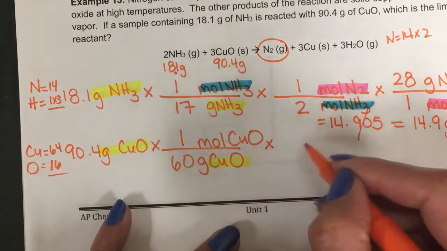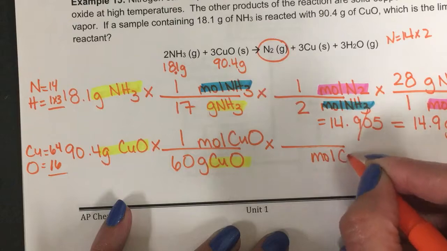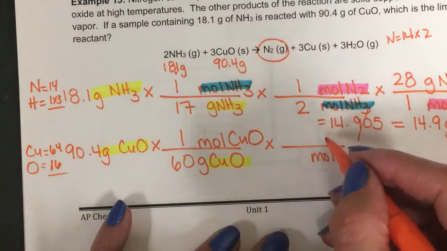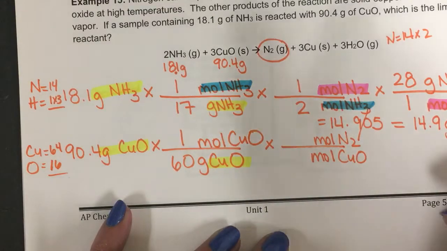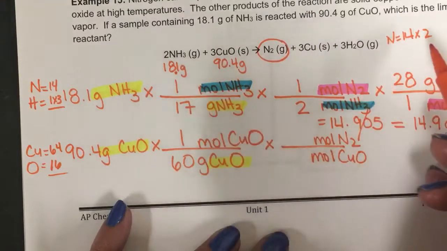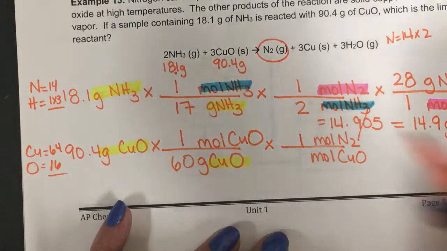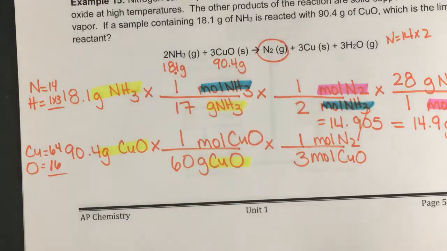So now I need to get rid of moles of copper 2 oxide. Instead of copper 2 oxide, I want nitrogen. Okay. I get my numbers from the equation. 1 mole of nitrogen for 3 moles of copper 2 oxide.